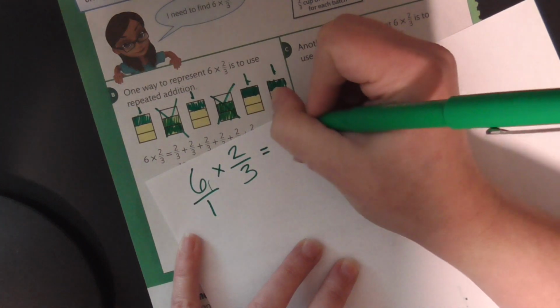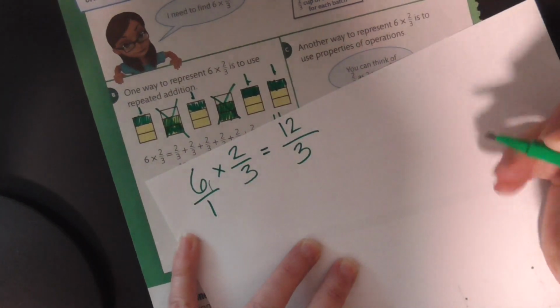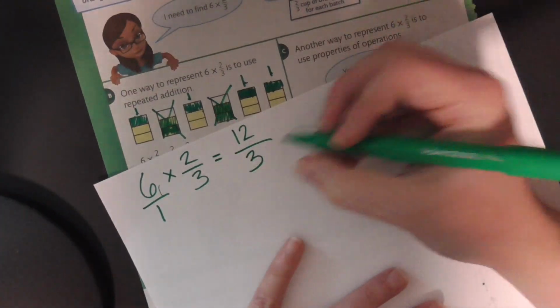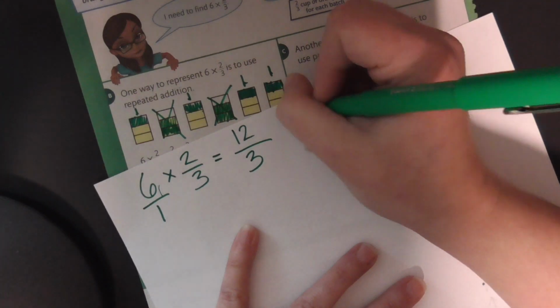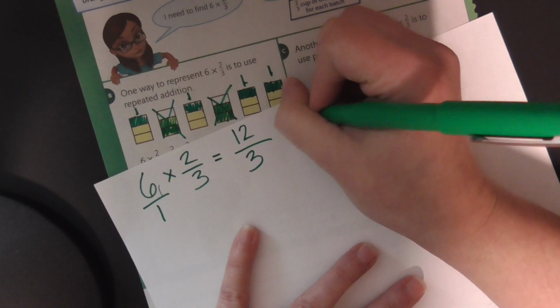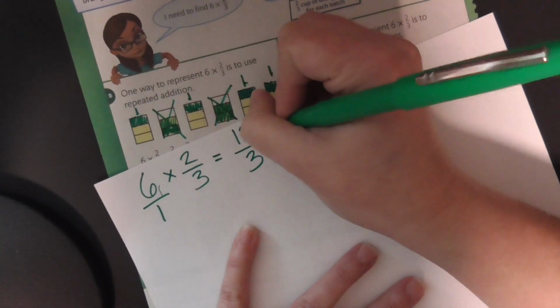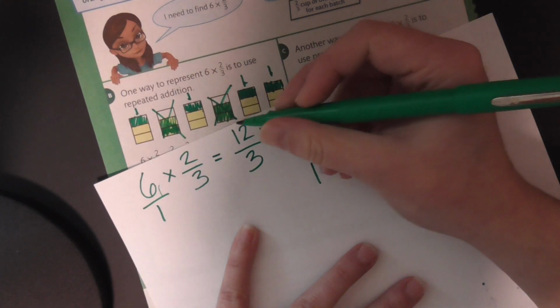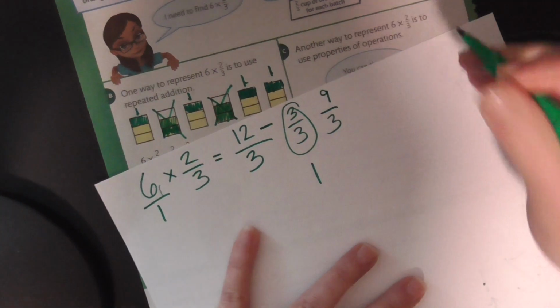So 6 times 2 is 12, 1 times 3 is 3, and then we're going to pull out our wholes. So we know that because the 3's on the bottom, we're going to need to have 3/3. This makes a whole. We're going to subtract. 12 minus 3 is 9.